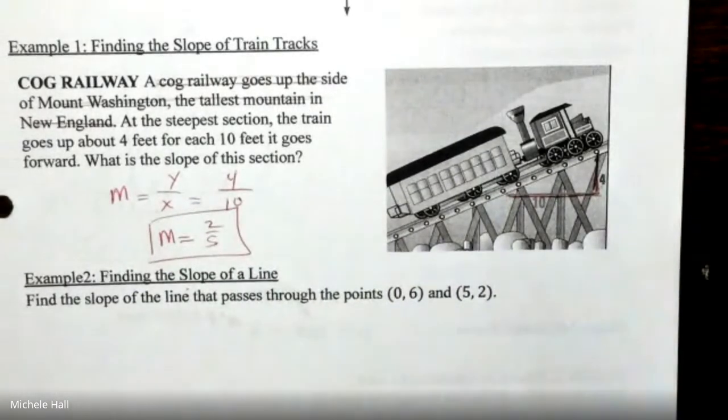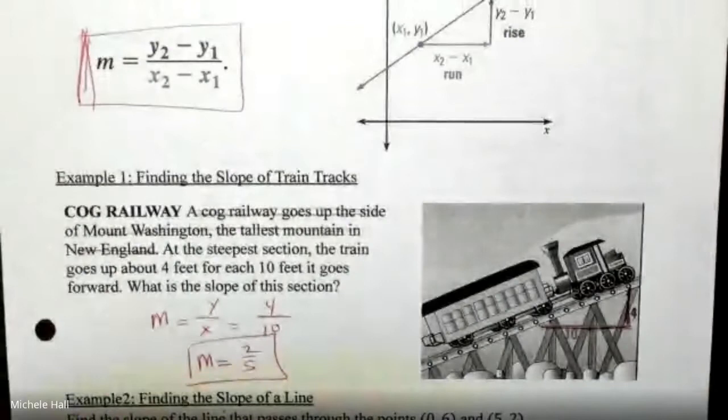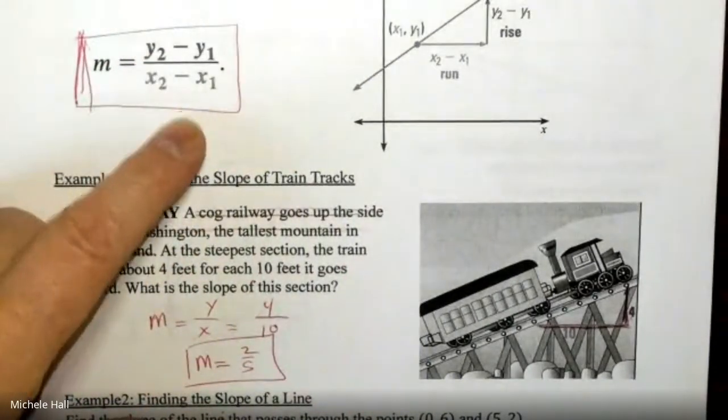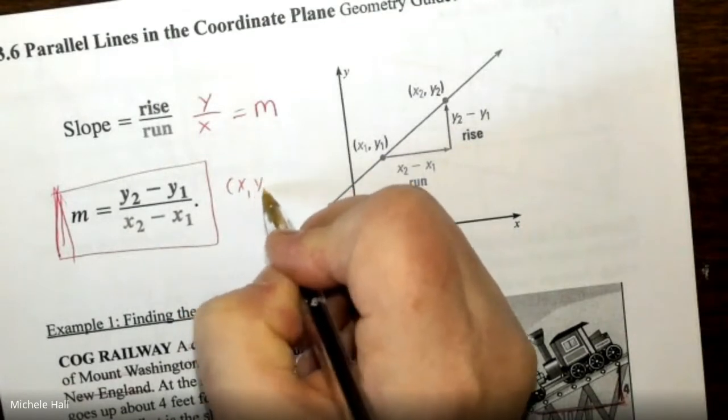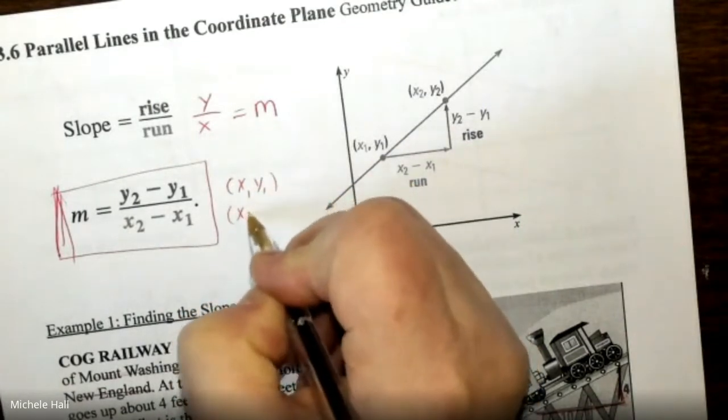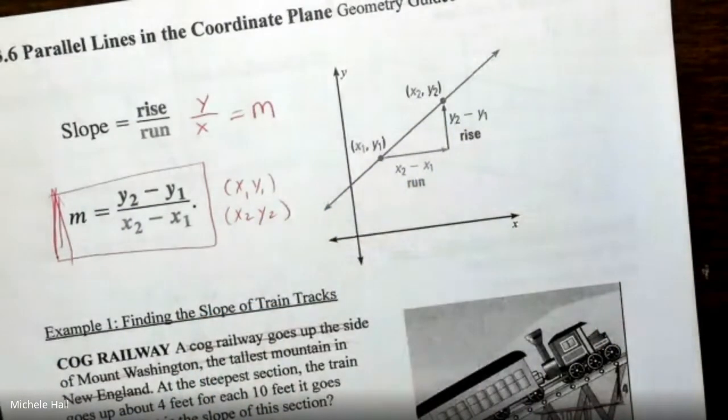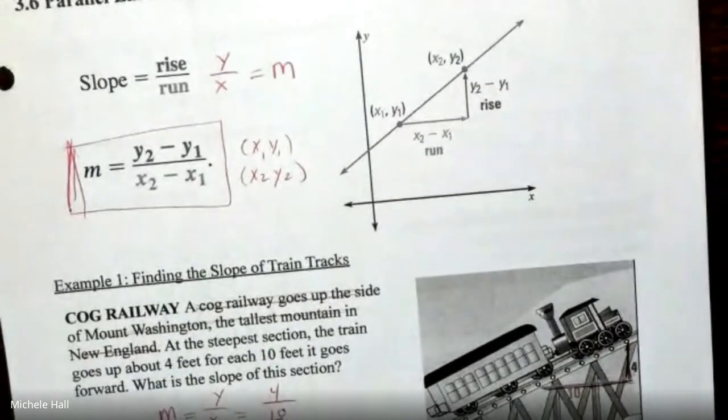All right, now we're given 2 points. I need to find the slope when I'm given 2 points. You've got your slope formula up top. Use your slope formula. 2 points. This means that I was given X1 and Y1, and I was given X2 and Y2. Given 2 points. Find the slope given 2 points.